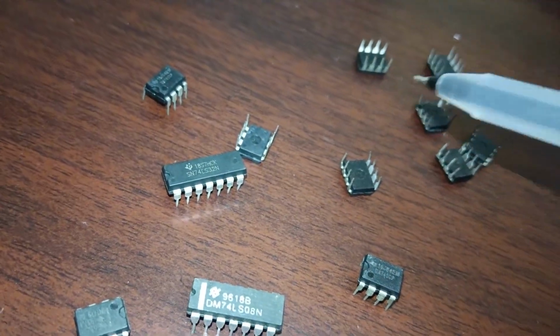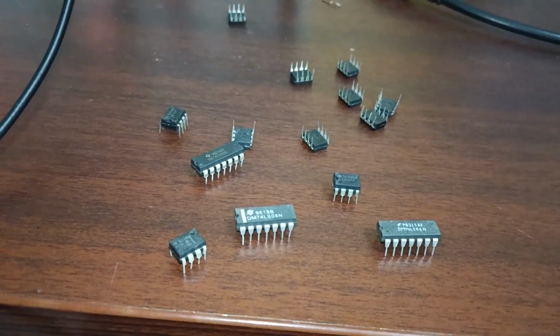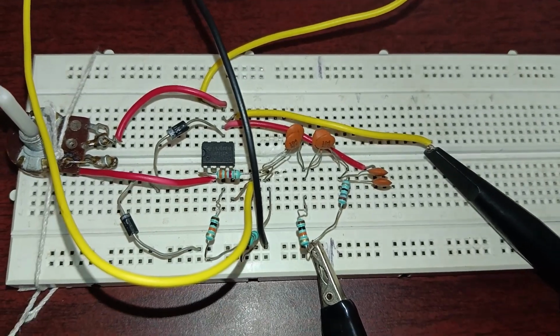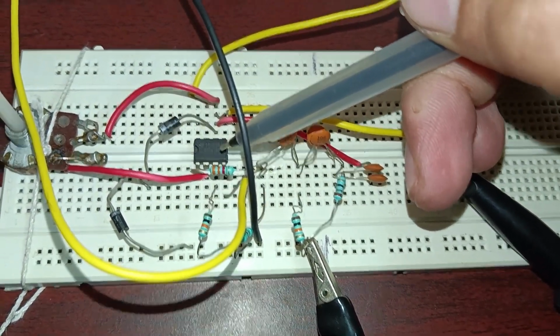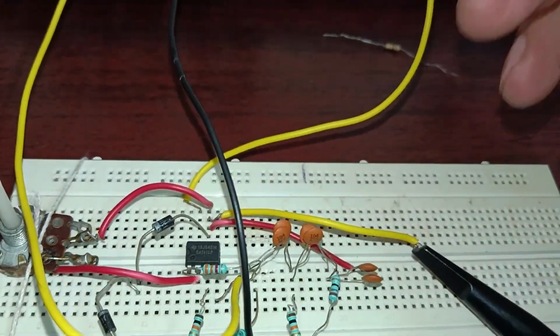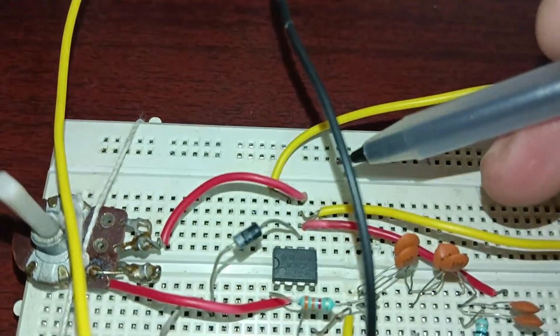And now we look at our circuit and see how we can build it. Here you can see this IC 741 is placed properly on the breadboard, and after that we have given the plus 15 volt power supply to the 7th leg of that IC.